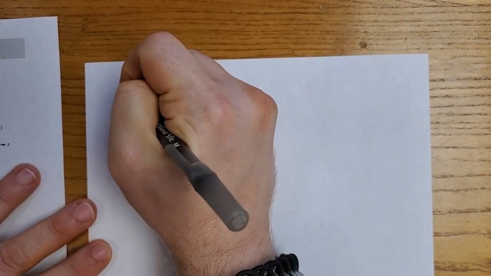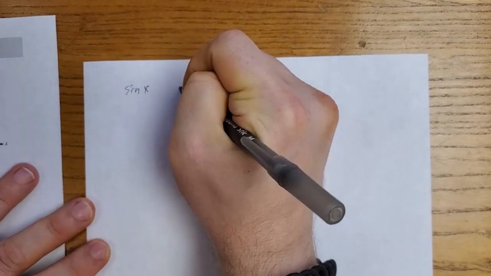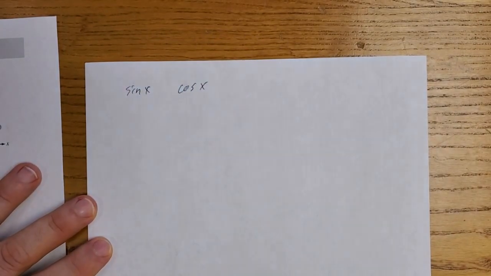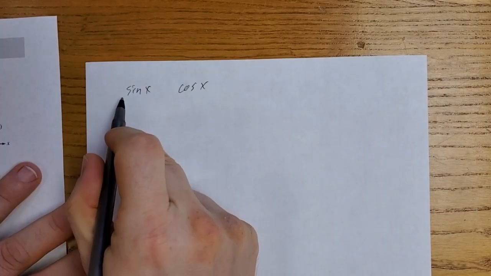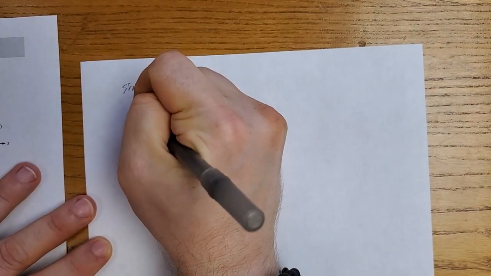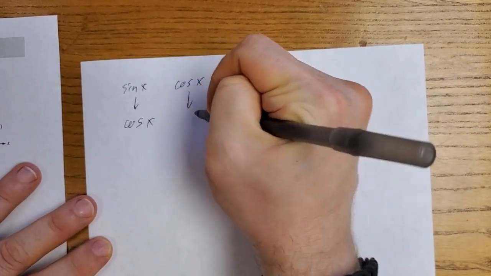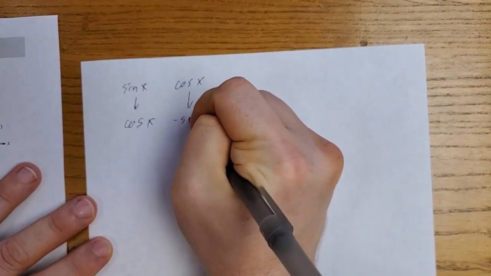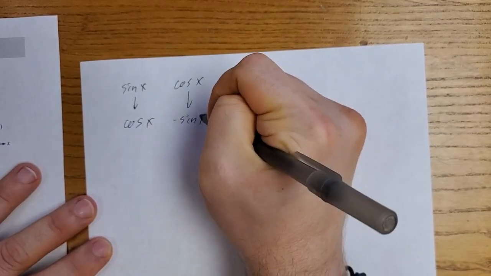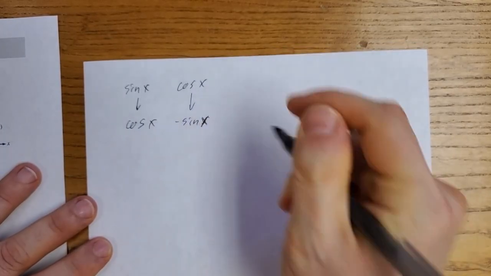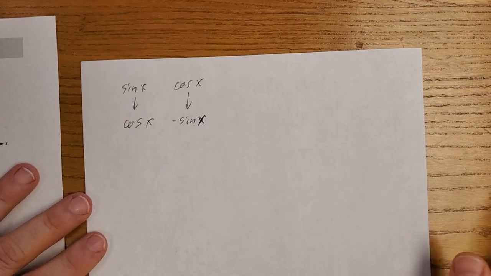So we're dealing with sine of x and cosine of x, but the derivative of the sine of x is the cosine of x, and the derivative of the cosine of x is the negative sine. And these are ones that you have to memorize.